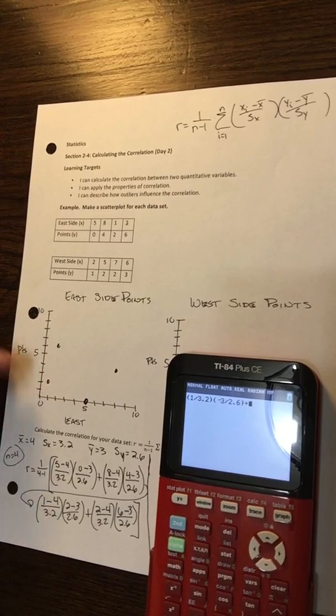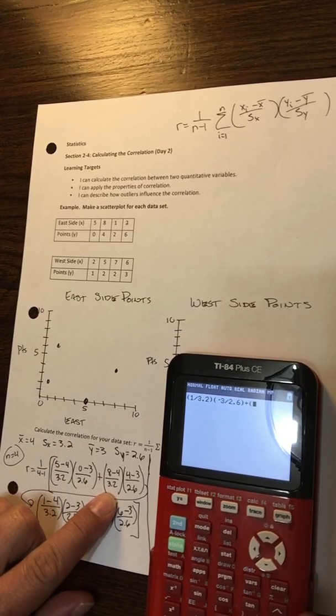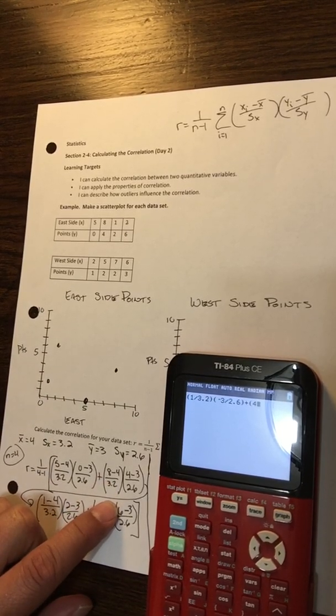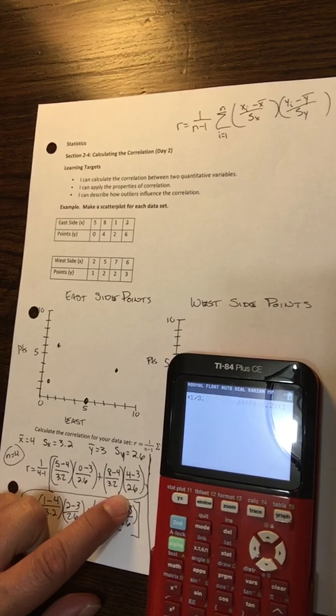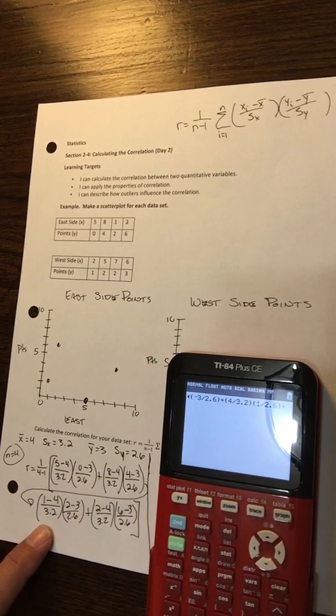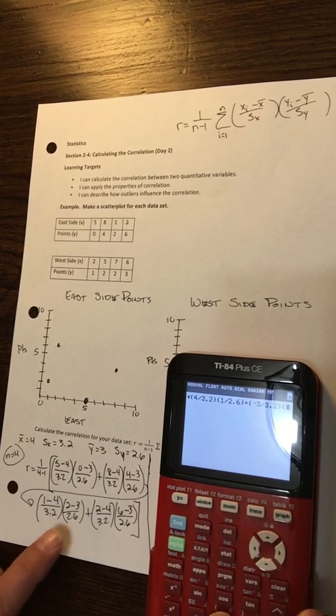Then I'm going to hit a plus. Then I'm going to say 8 minus 4 is 4 divided by 3.2. And that's going to be times 1 divided by 2.6. Close my parentheses. I'm going to hit another plus. Then down here I have negative 3, I'll open parentheses again. Negative 3 divided by 3.2. And that's going to be times 2 minus 3, which is negative 1, divided by 2.6.